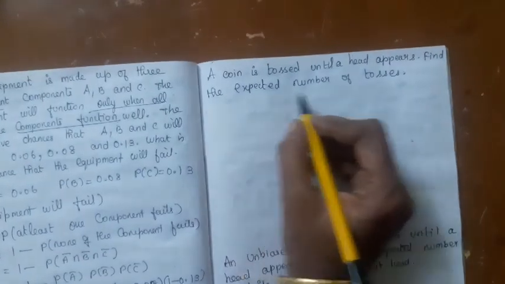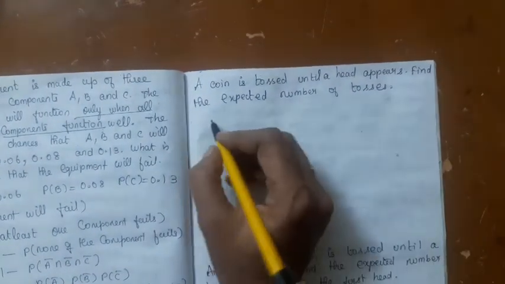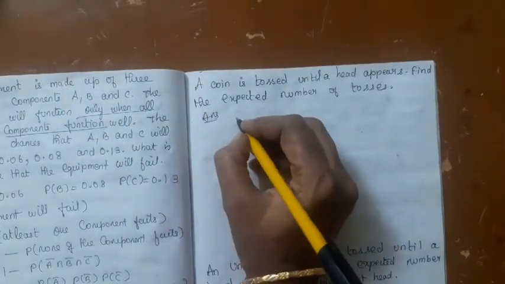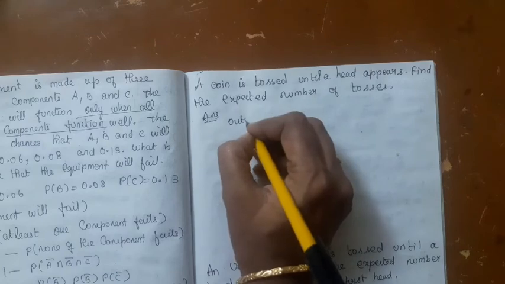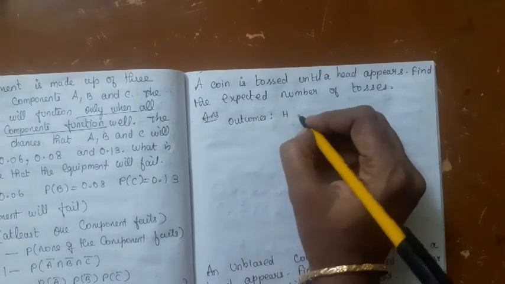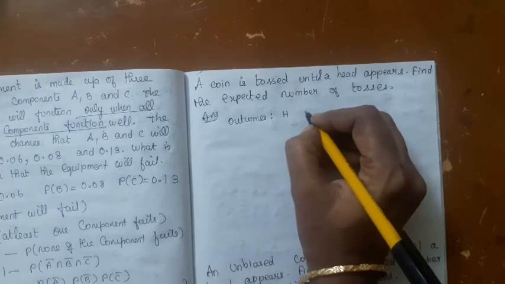Now, a coin is tossed until a head appears. Find the expected number of tosses. A coin is tossed until a head appears. So you first write the outcomes. If the first outcome itself is head, you will stop the process.